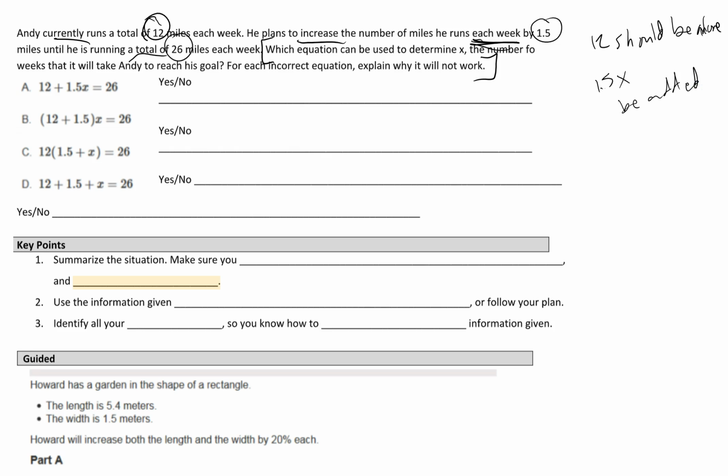If I look at my equations, they all equal 26, so we don't really need to worry about that. So looking through, I know I need a 12 by itself, a 1.5x, and those two things need to be added. Equation A actually has all of that. So yes, these are my reasons. Now we're going to go through each one and say, so all the other ones are no. We're going to say what's wrong.